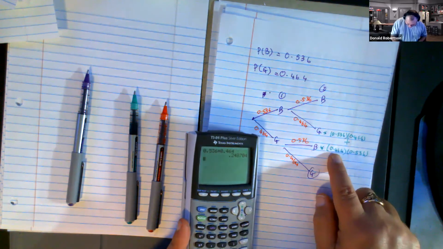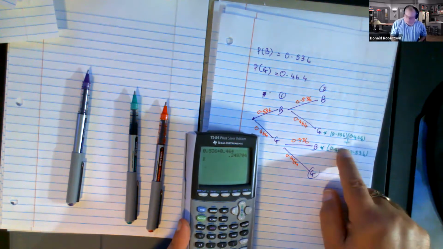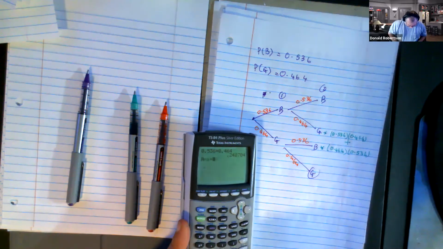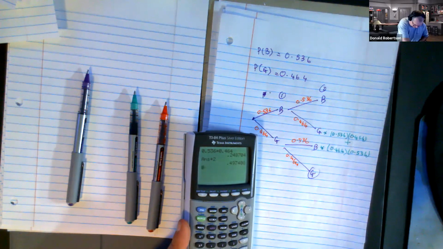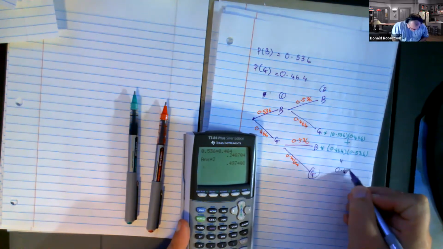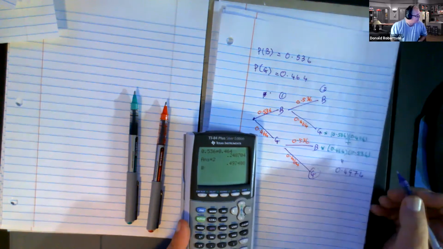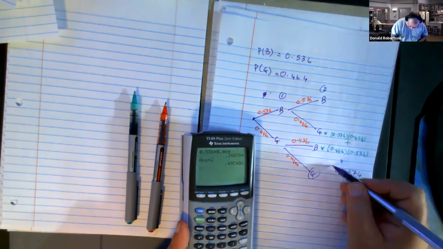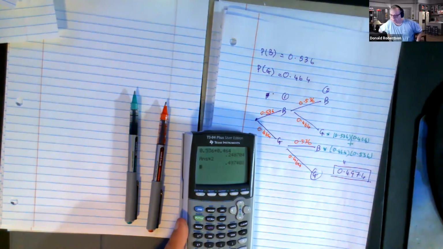Can we make the assumption that it's going to be the same, so can I just do times 2 because it's quicker? And the answer we get is 0.4974. What kind of accuracy do they want? That's as good as you need to do it, and that's the answer they're looking for.